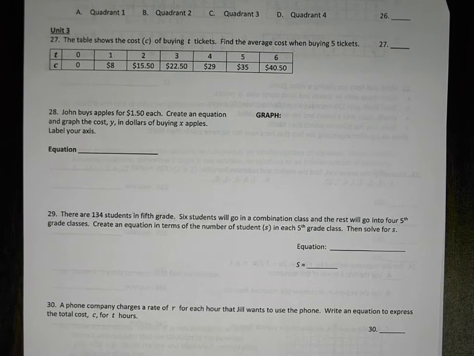Math 1, first semester final review, Unit 3.